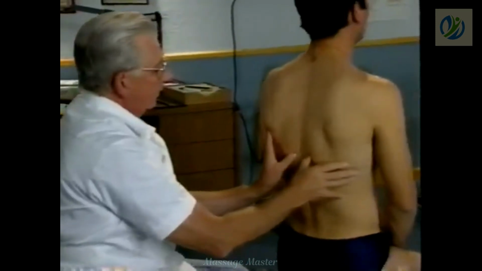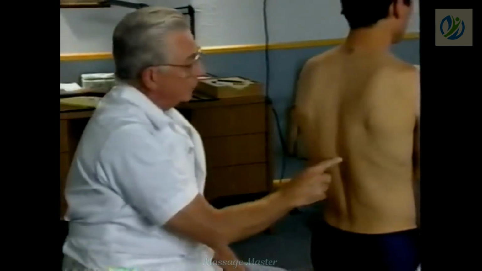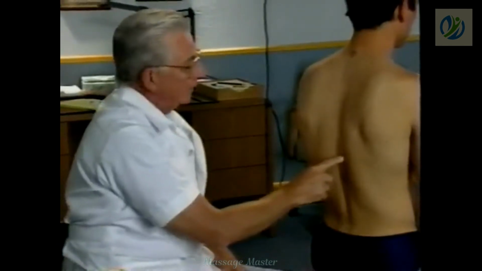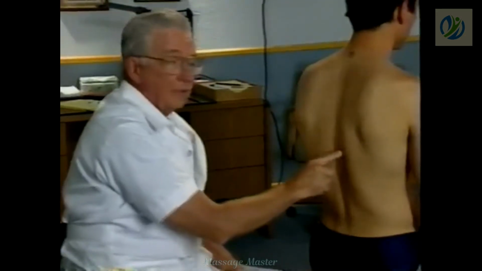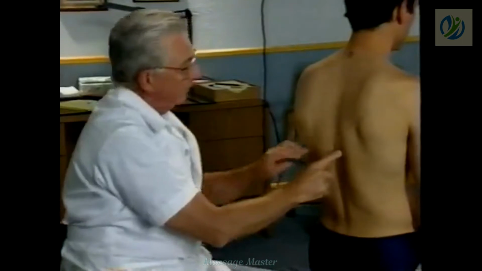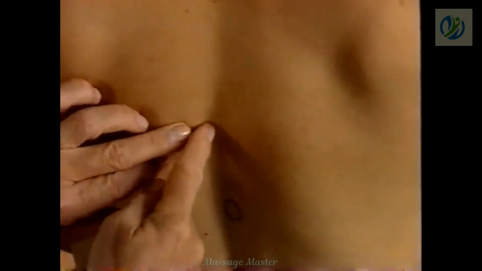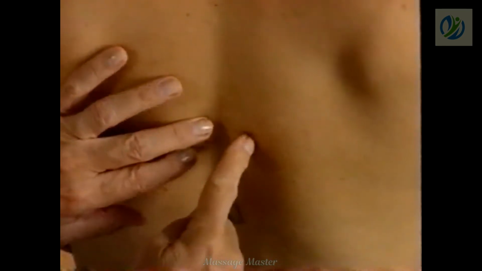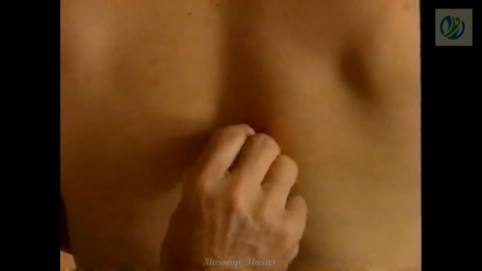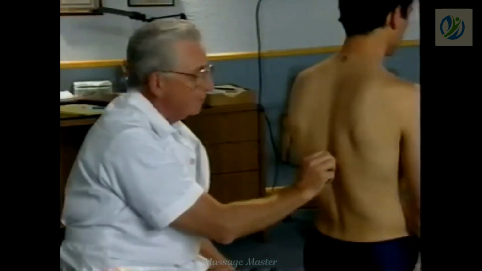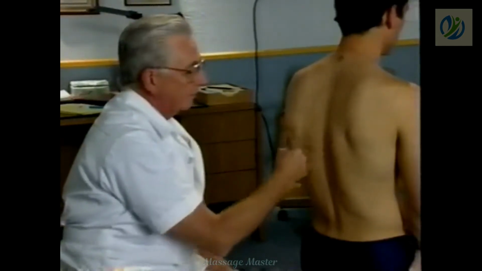Relax. We know then that T8 on T9 has restriction on this right side in that during forward bending, this transverse process stayed posterior while the one on the left side had the capacity to move forward as the left facet was flexing. This restriction on the right side is that the right facet appears to be restricted in a closed position or extended and resists forward bending, left side bending, and left rotation.